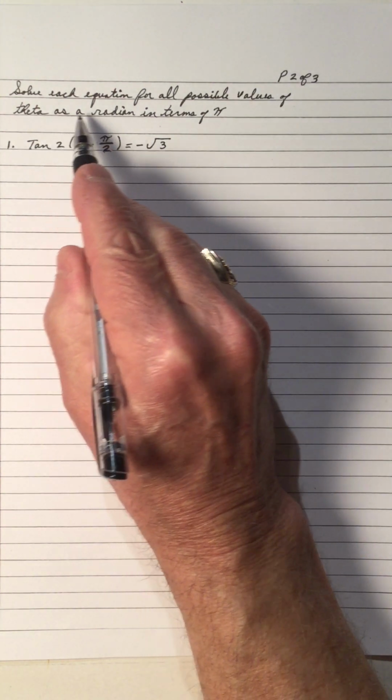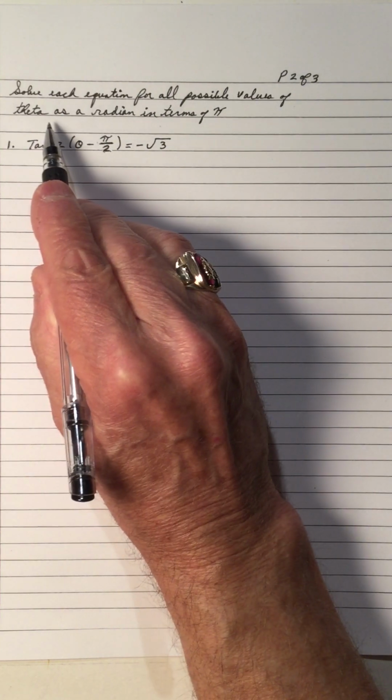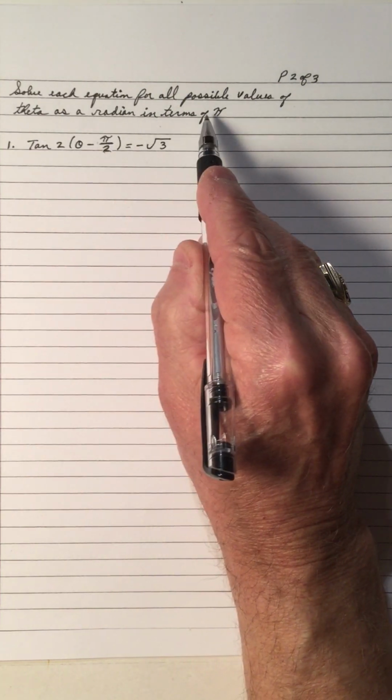In my previous unit in trig 1, we solved the trig equations for cos and sine. Now I'm going to do some trig equations for the other trig functions: tan, cot, secant, and cosecant. So here we go. Solve each equation for all possible values of theta as a radian in terms of pi.